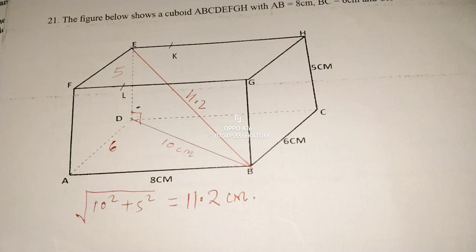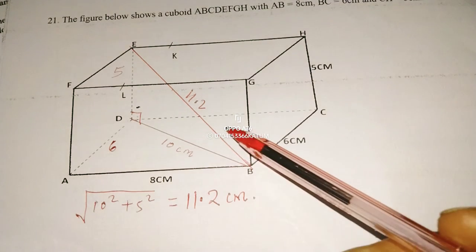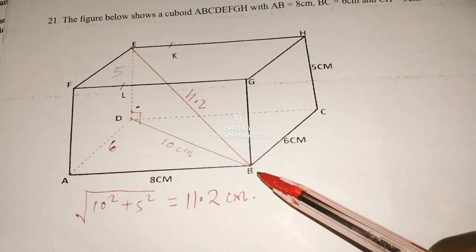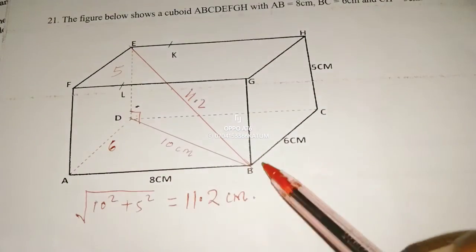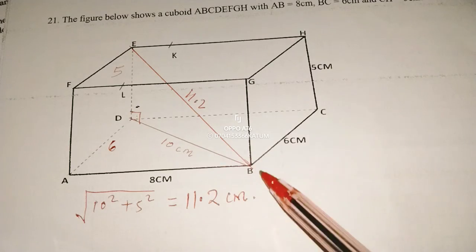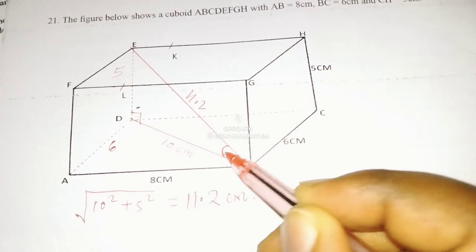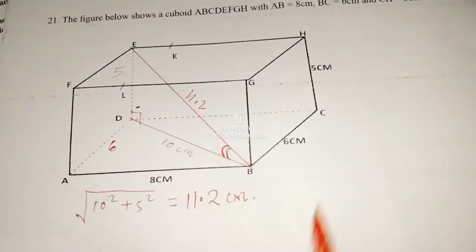So for a line and a plane, the angle between them is determined by the angle between the line and its own projection on the said face. Therefore, we'll have the projection of BE on the base and they will give us this angle.